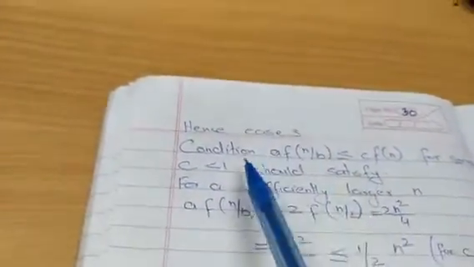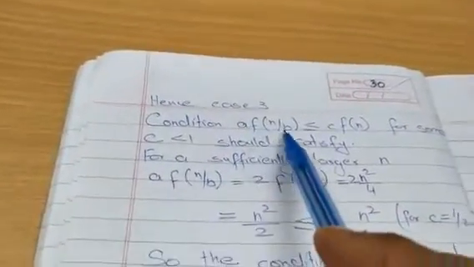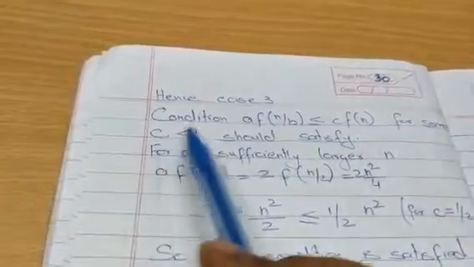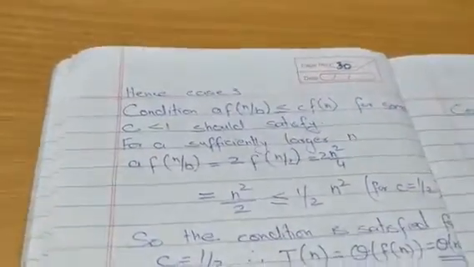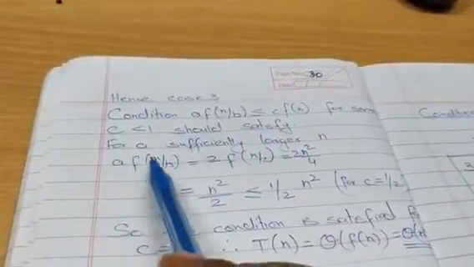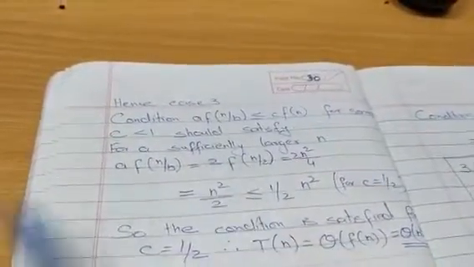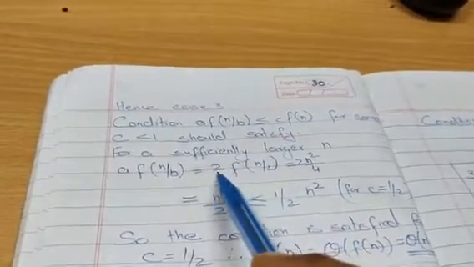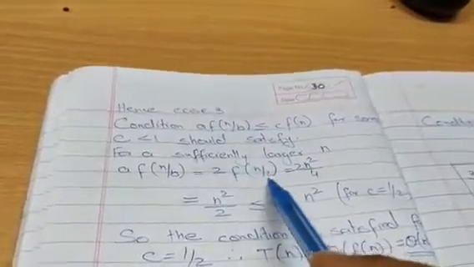Now the condition for case 3 was a f of n by b less than or equal to c f of n for some c less than 1 should be satisfied, for a sufficiently large n. Here a was 2, b was also 2. So it is 2 f of n by 2.